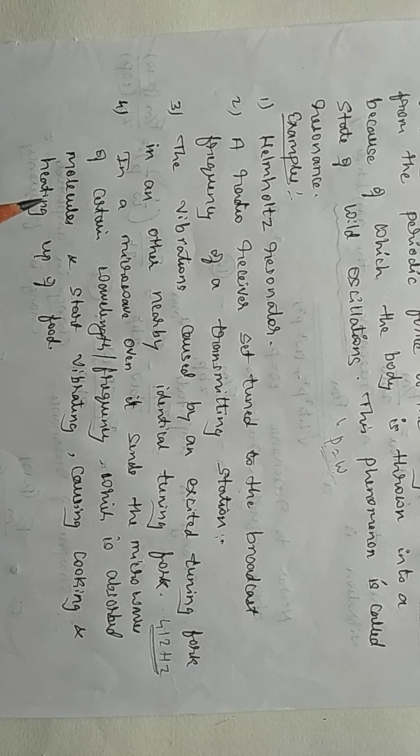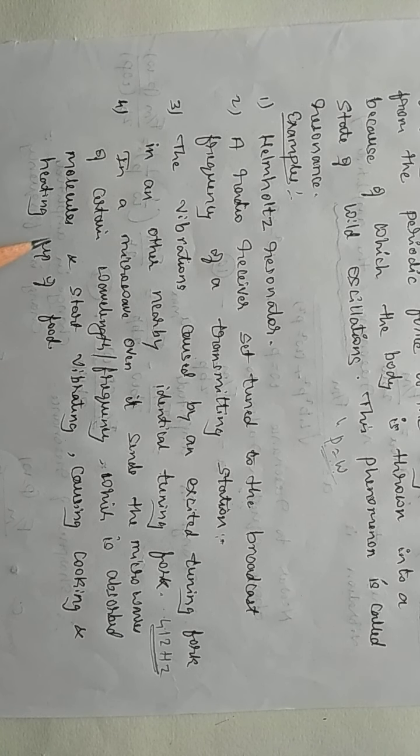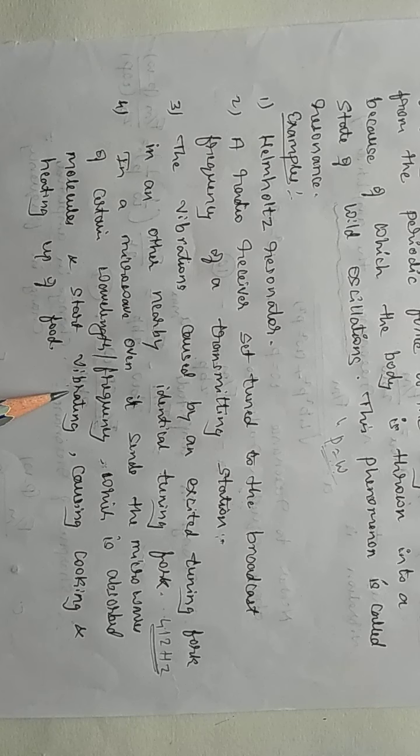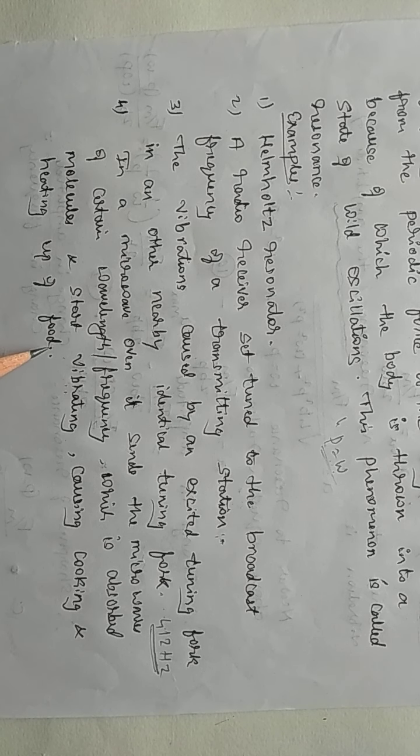And one more is the microwave oven. We have observed that microwaves of a certain wavelength are emitted. This is absorbed by the water molecules or whatever food molecules are there. By absorbing that particular wavelength, the food molecules start vibrating, causing the cooking and heating up of the food. Whenever that energy matching takes place, the cooking is very fast. That's why in the microwave the heating takes place very rapidly.